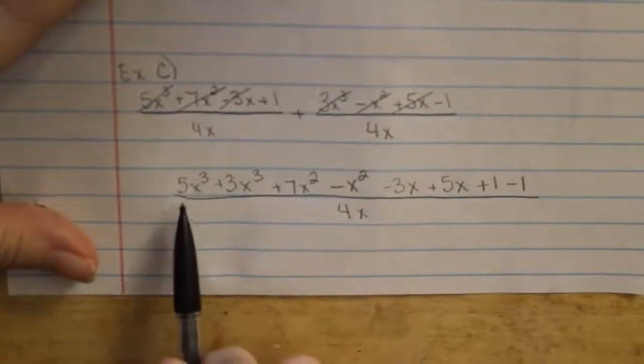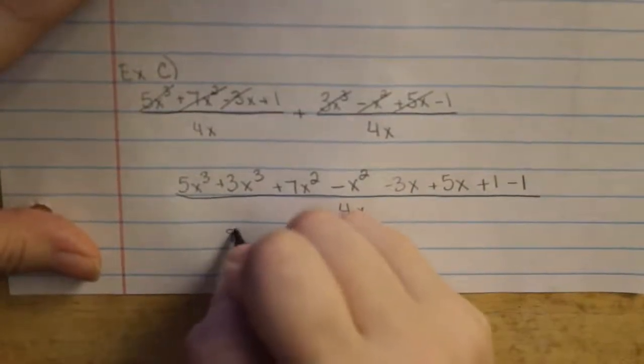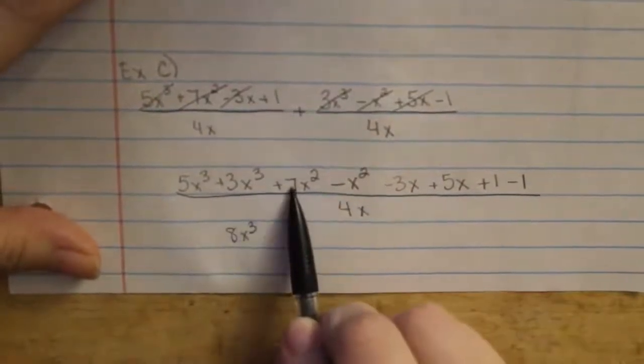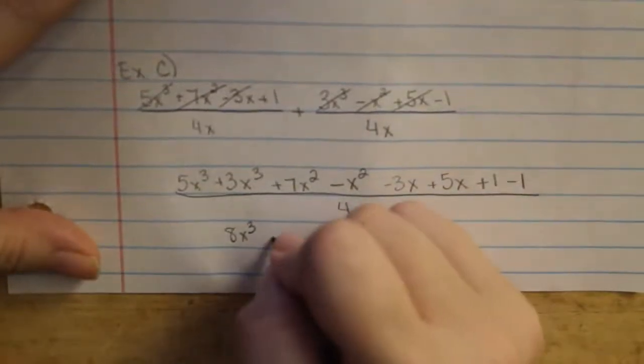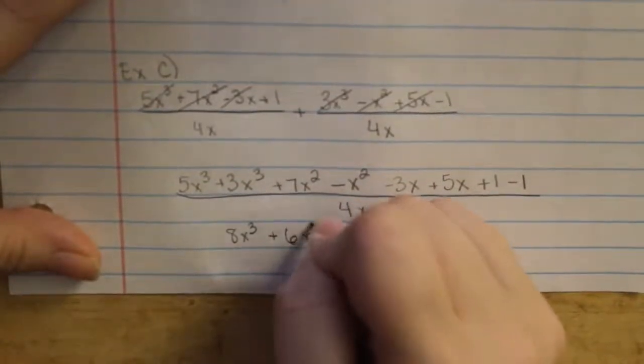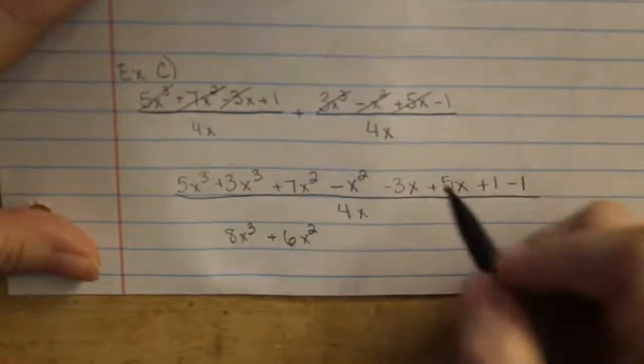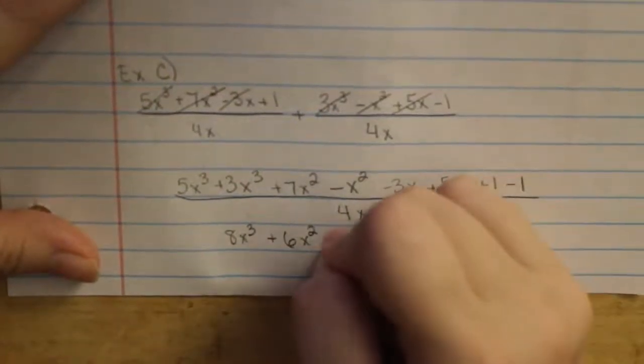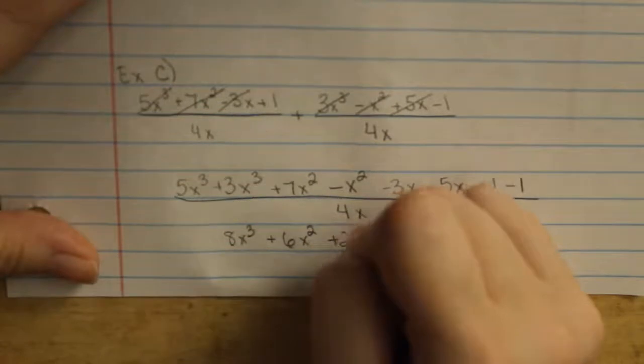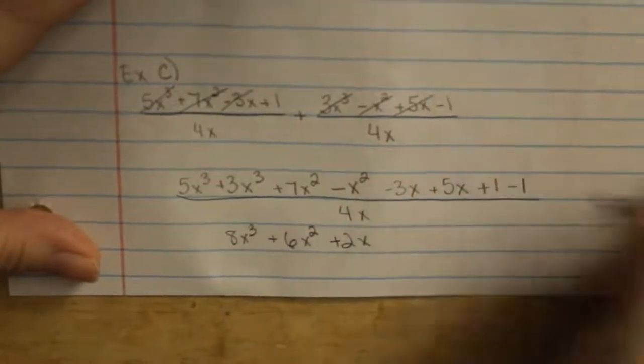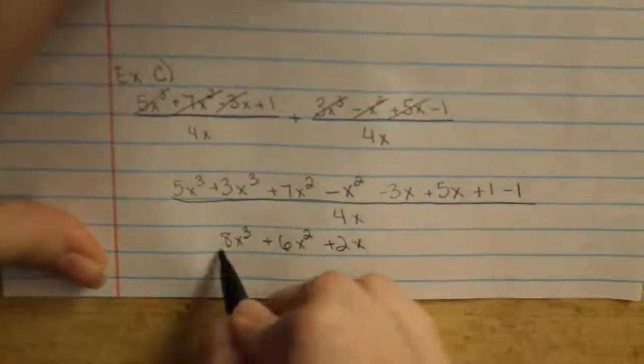I'm going to start combining. So 5x cubed plus 3x cubed is 8x cubed. 7x squared minus x squared is a positive 6x squared. And then I've got negative 3 plus 5 is a positive 2x. And then plus 1 minus 1 is a 0.